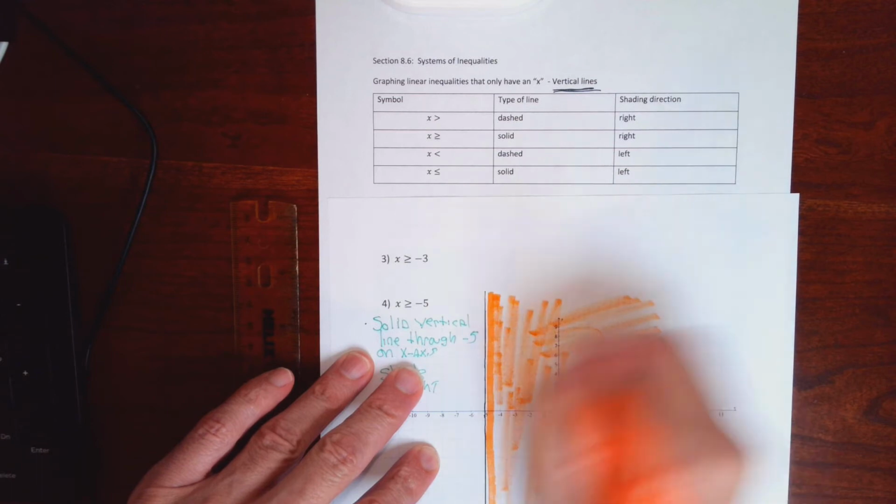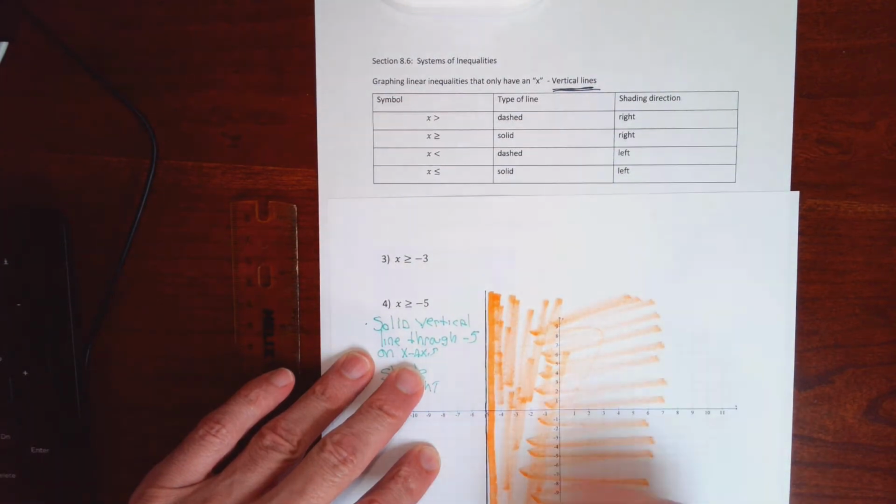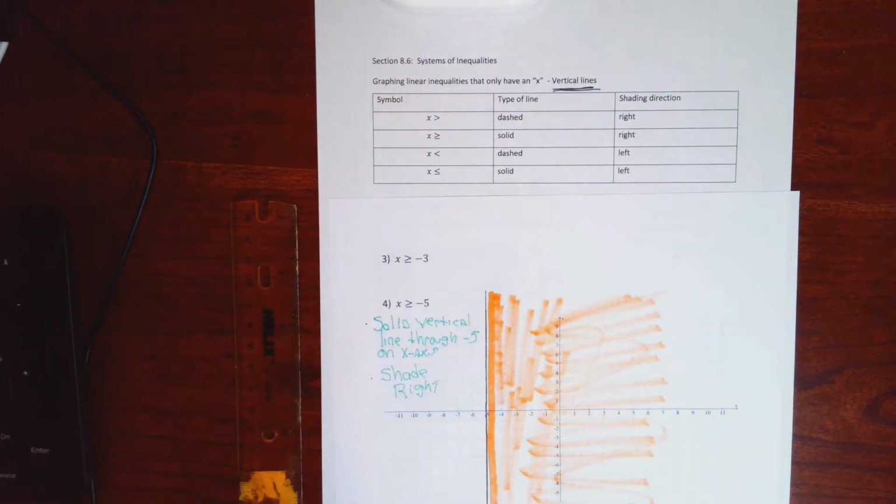And then just shade however you want to shade. This is going to get ridiculous. I'm not going to get that intense with my shading. I'm just shading every point to the right of that vertical line as well as you want to shade or as poorly as you want to shade. It doesn't matter, just so I can tell which side of the line that you're shading.